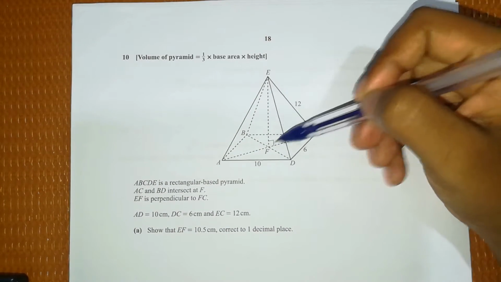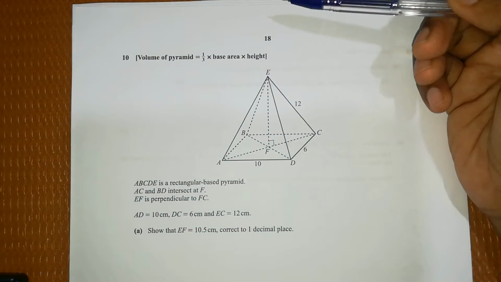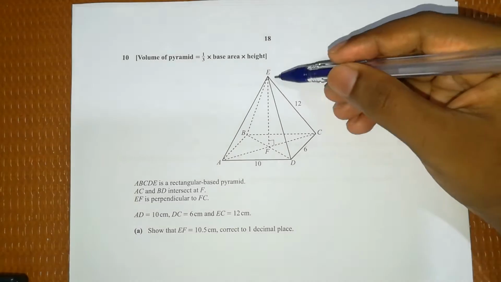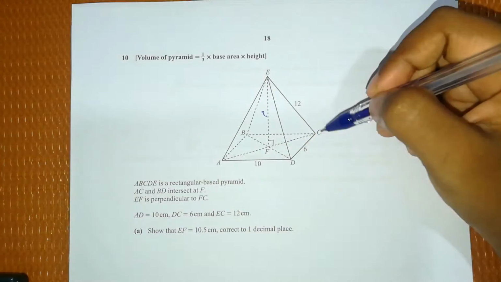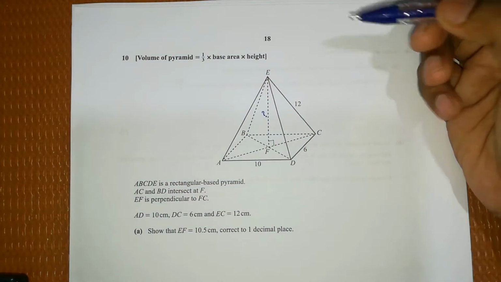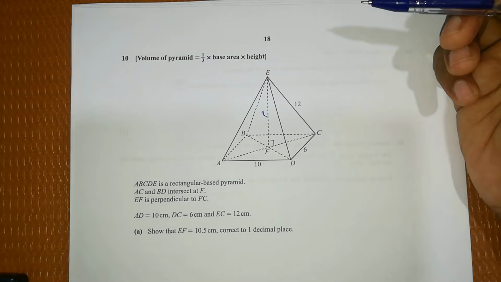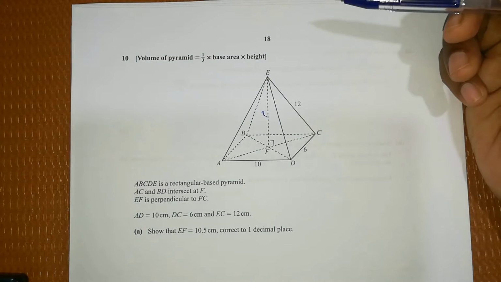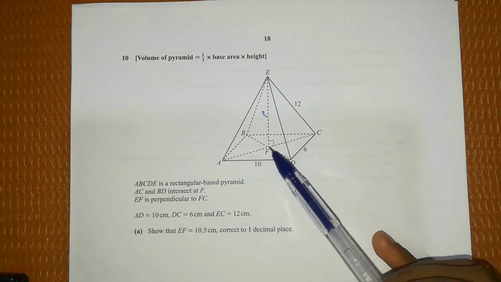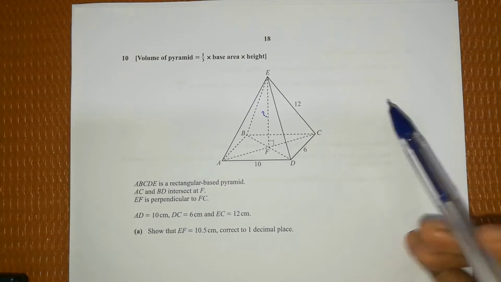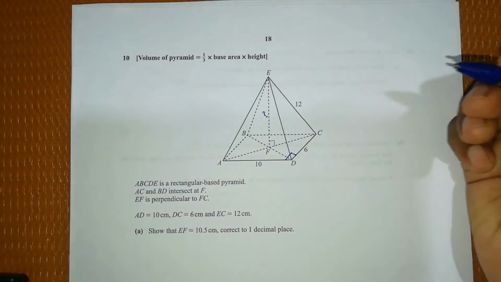Now this is a right angle triangle, which means you can easily use Pythagoras theorem. We know this one, the hypotenuse. This one is the one we need to find and we don't know this as well. So before finding EF, you should find FC as well. So now think of a way of finding FC. It's half of the diagonal AC. And again, since this is a rectangle, this angle is also 90.